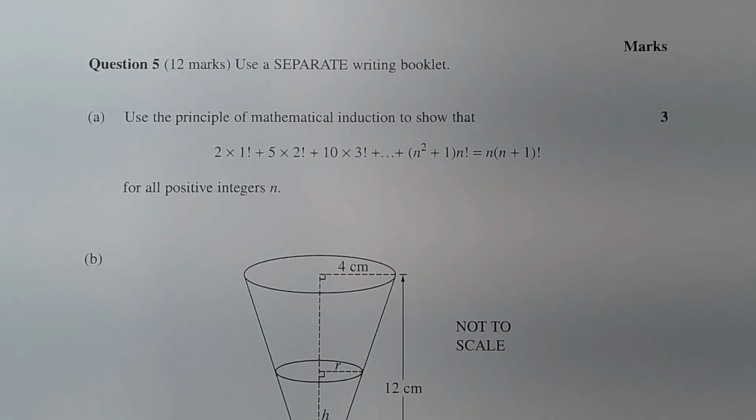Question 5a. Use the principle of mathematical induction to show that 2 times 1 factorial plus 5 times 2 factorial plus 10 times 3 factorial plus ... plus (n squared plus 1) times n factorial equals n times (n plus 1) factorial for all positive integers n.